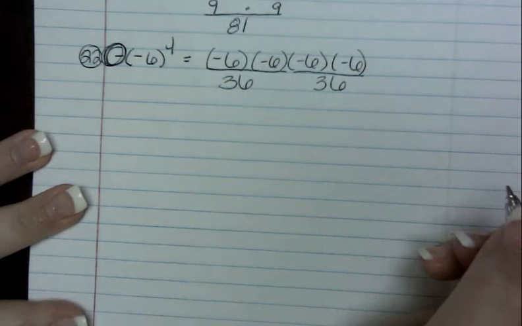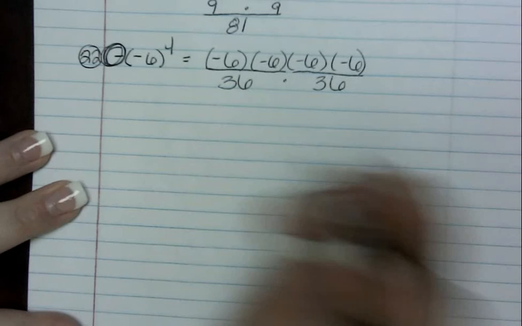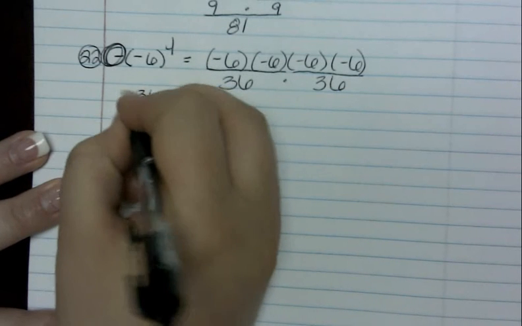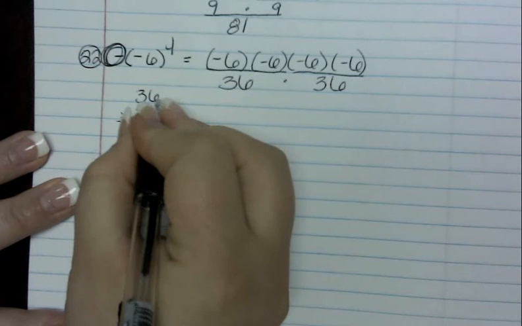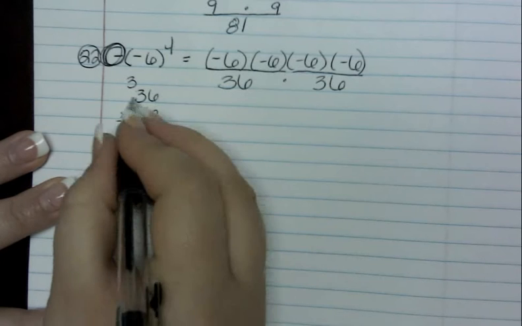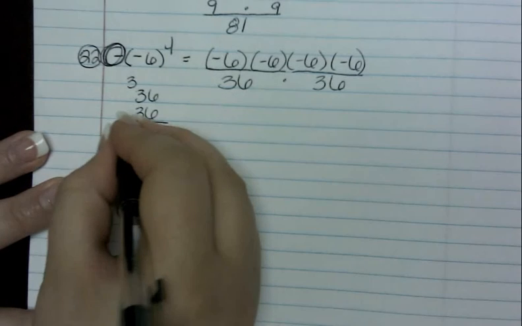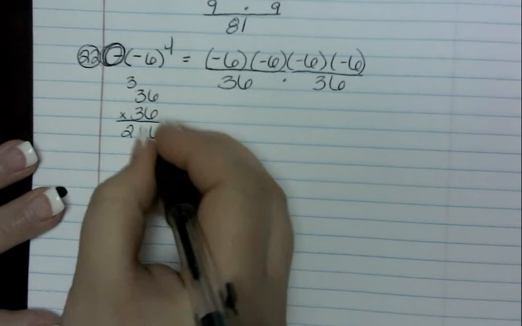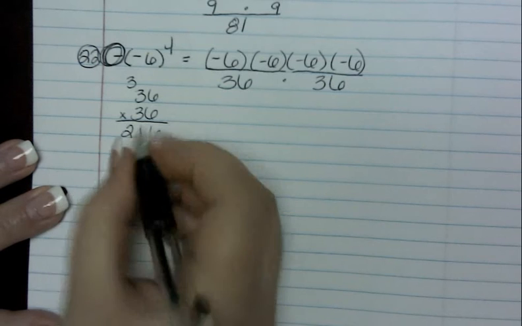So now we multiply 36 times 36. So that's 6 times 6 is 36. 6 times 3 is 18, plus 3 is 21. You add your 0. 3 times 6 is 18.